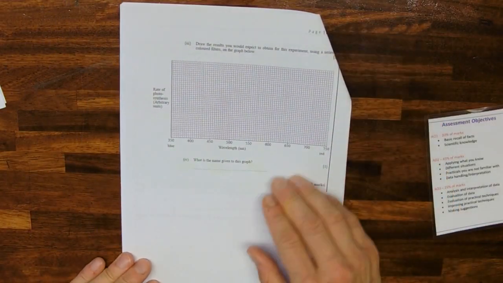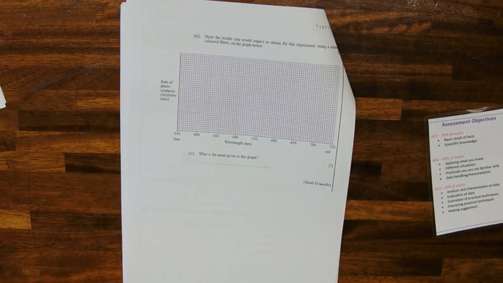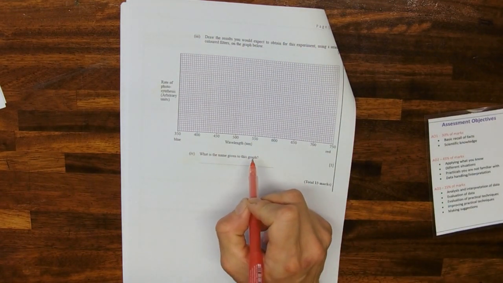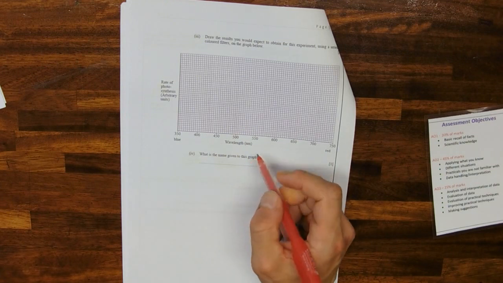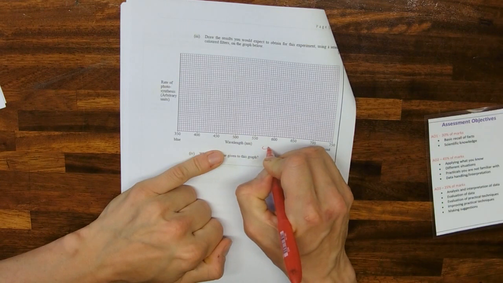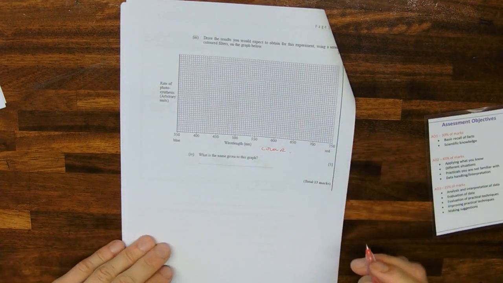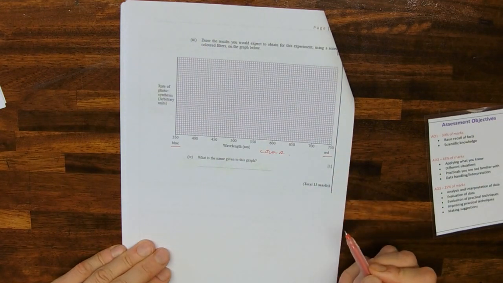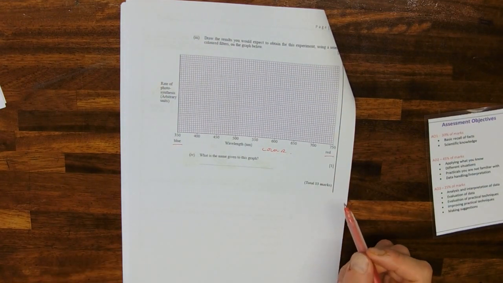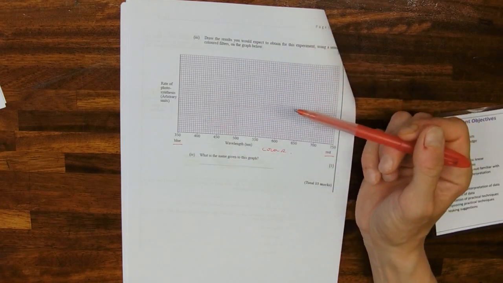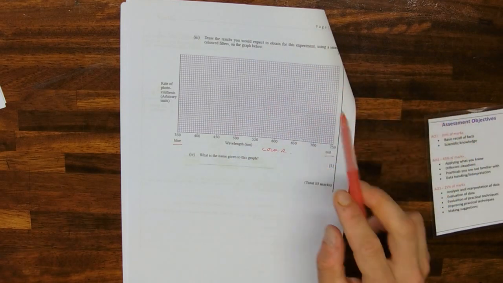Over the page, here's what you would get, or what you are expecting. Wavelength on the bottom, well, that is the same as colour, and in fact we can see there blue and red. The name of the graph, there's two graphs that look very similar, so you just need to pick the right name.